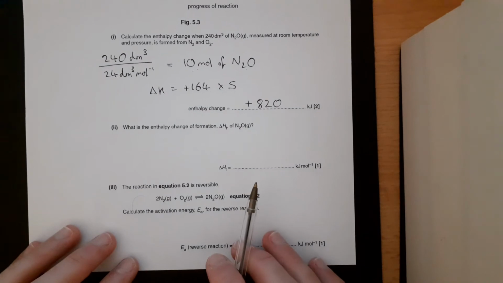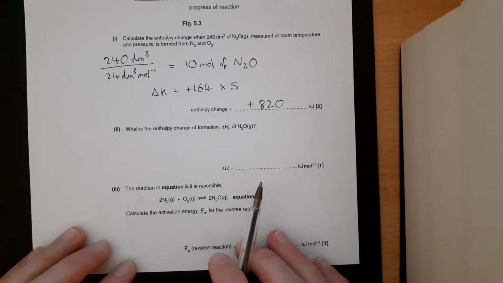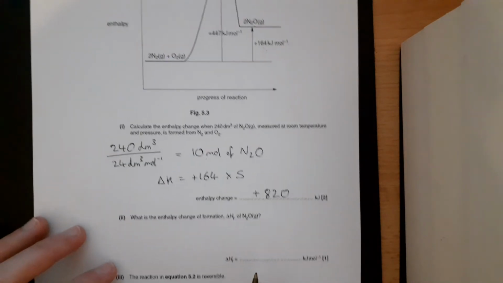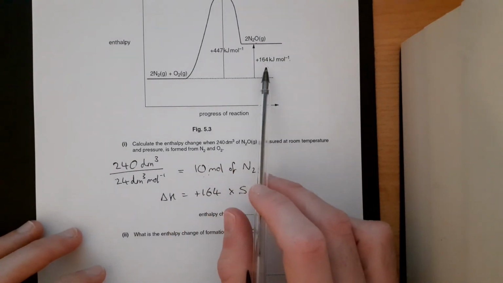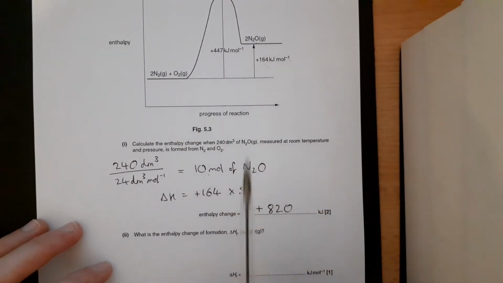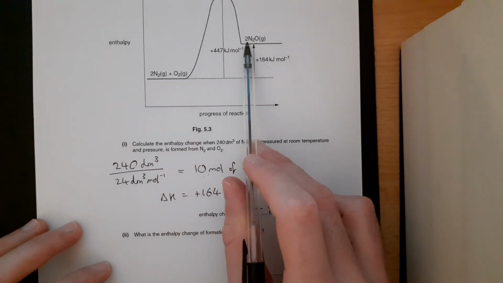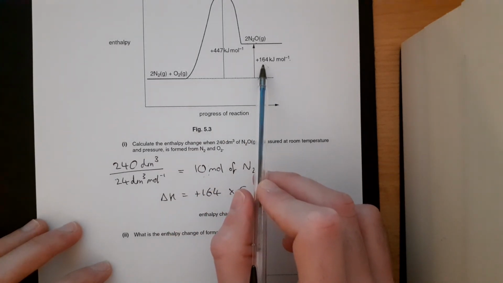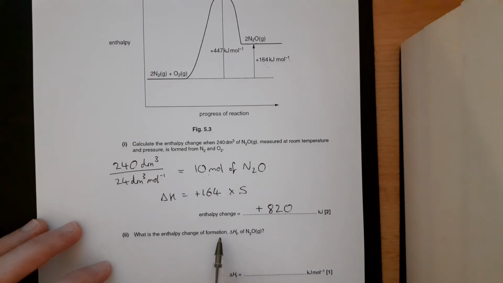The next bit says, what is the enthalpy change of formation of N2O? Well, here, this is the key bit. You think, oh, well, it's the enthalpy change is 164, right? But that's for this reaction. Remember, your definition for enthalpy change of formation is the formation of 1 mole of a compound from its elements. This reaction here is forming 2 moles, and it's plus 164. So the enthalpy change of formation, if it's forming just 1 mole, must be plus 82.